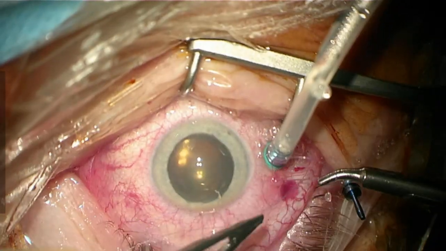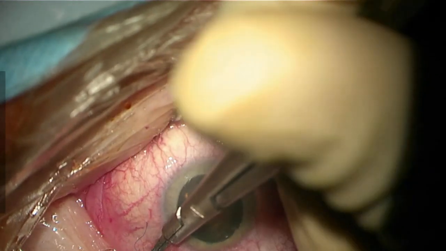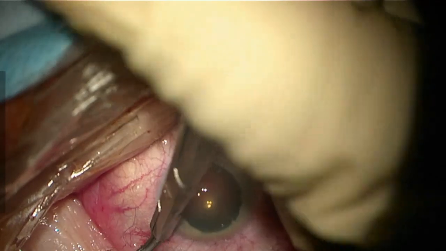For complete tamponade, it's essential to have a thorough vitrectomy with a complete air-gas exchange and perfectly watertight sclerotomies to avoid postoperative leaks.